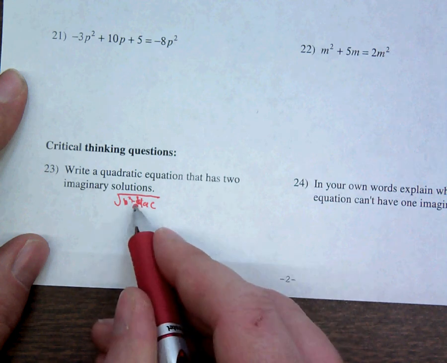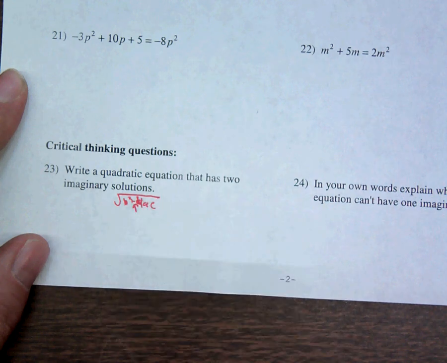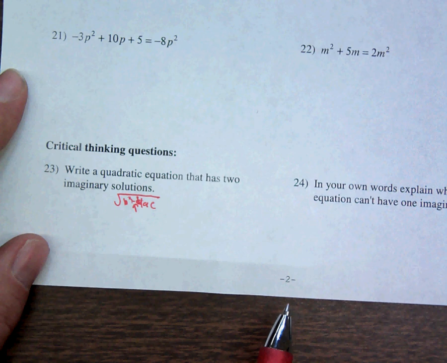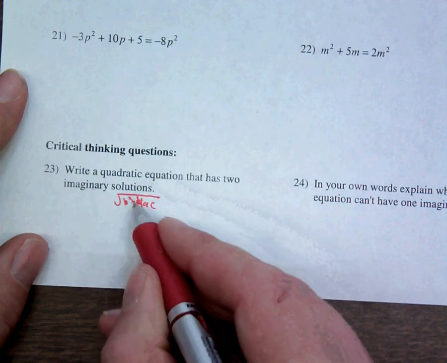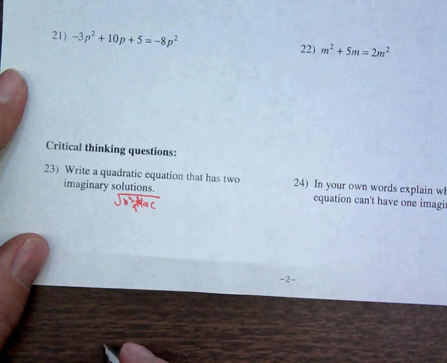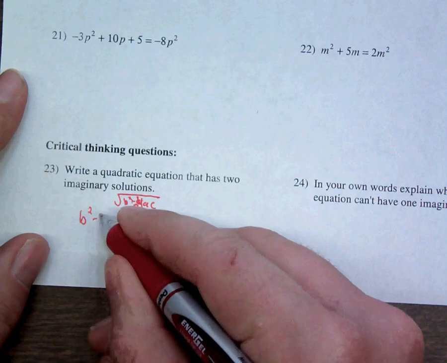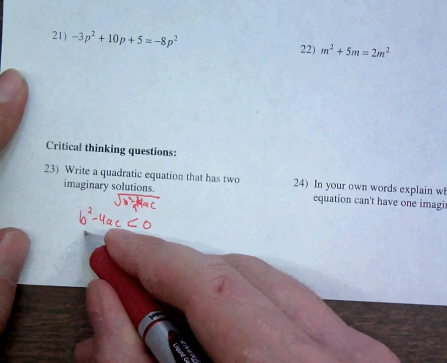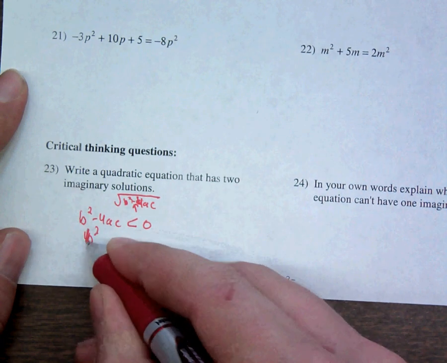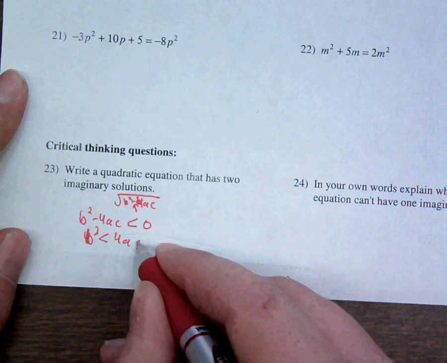Because if this number is negative, we will take the square root and get the square root of a negative number will be imaginary. So to make it have imaginary solutions, I need b squared minus 4ac to be less than 0. So that tells me that b squared has to be smaller than 4ac.